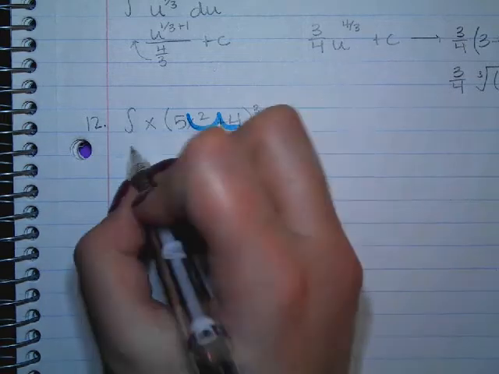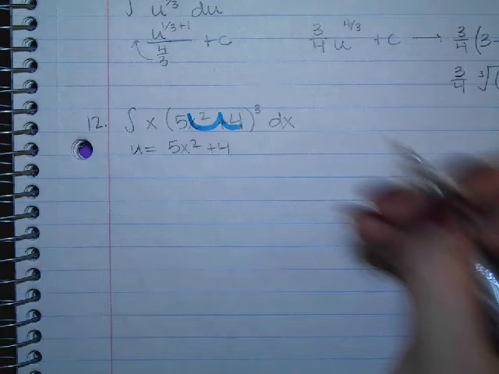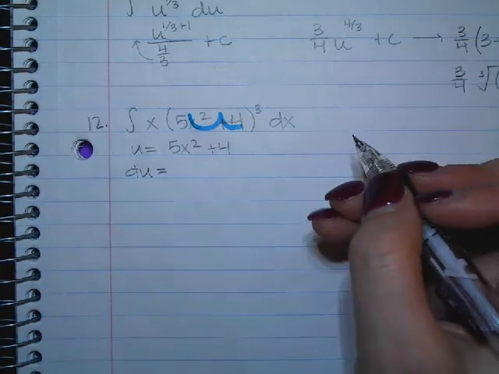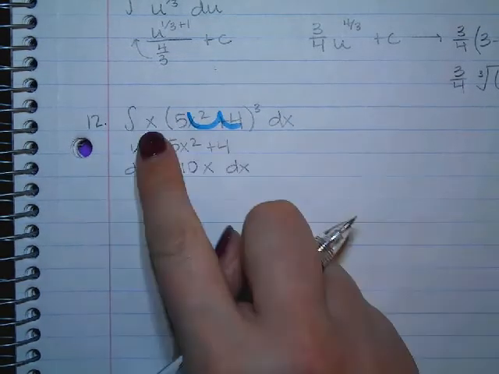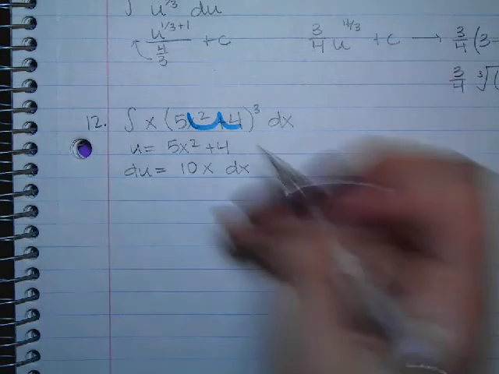All right, so we've got u is 5x squared plus 4. du is 10x dx. I see an x dx. I do not see a 10. Divide by 10.